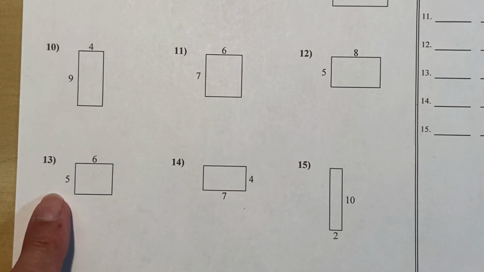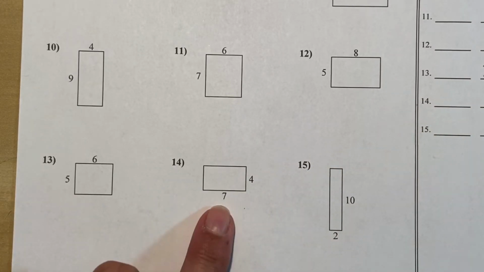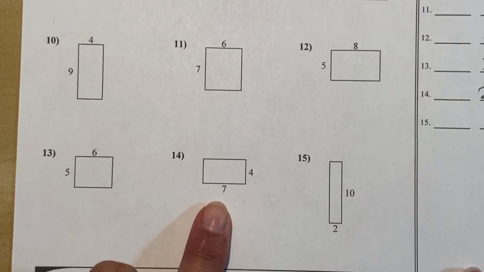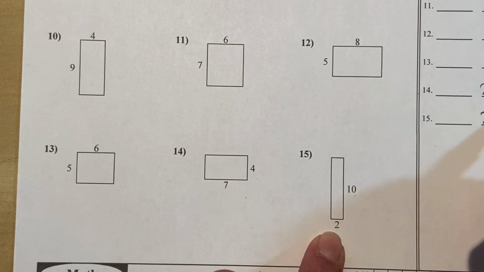Number 13, 5 times 6, 30 inches squared. Number 14, 7 times 4, 28 inches squared. And the last one, 2 times 10, 20 inches squared.